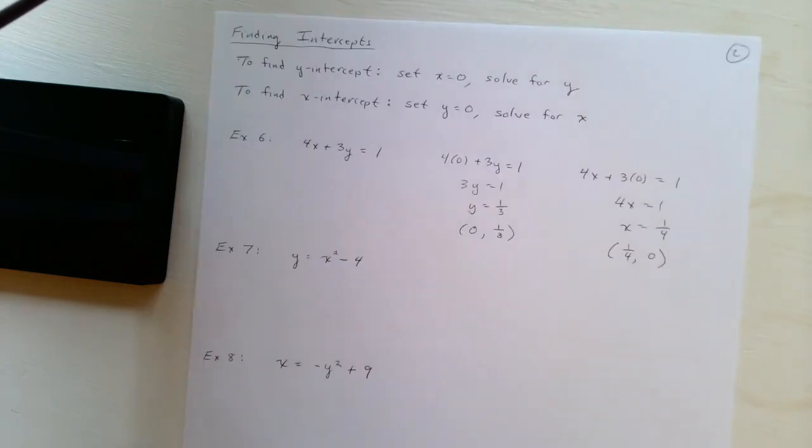Just to go through some other examples real quickly. In fact, what you might want to do for the next 3 examples is pause the video and work this out on your own. So I'll let you do that. Okay, now assuming you've already done that, let's look at example 7.